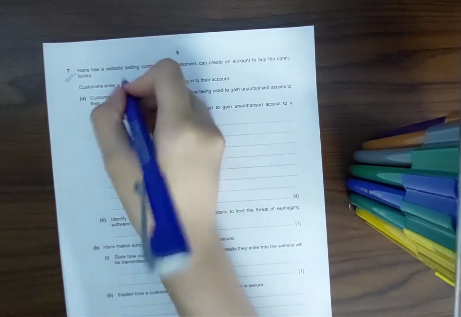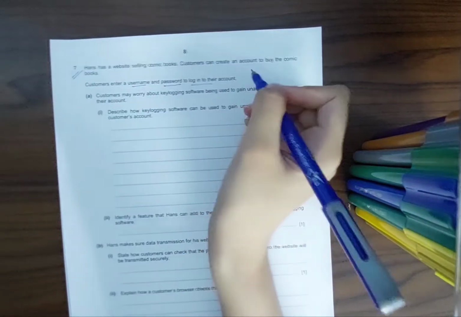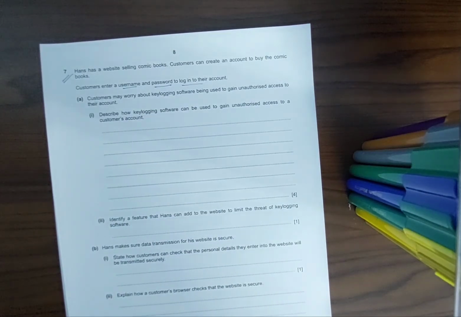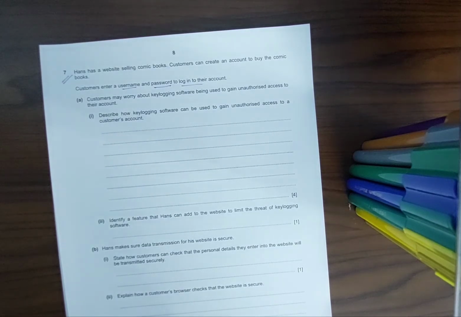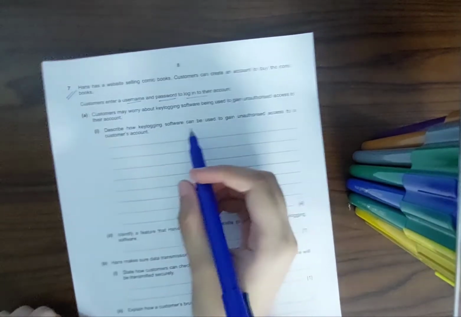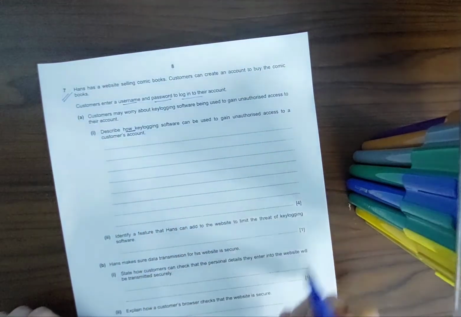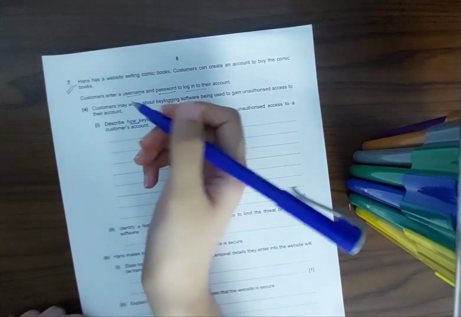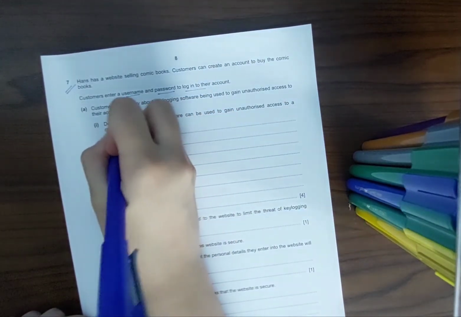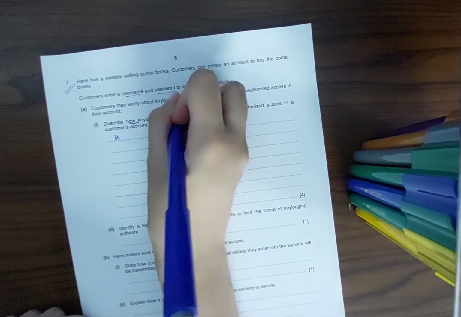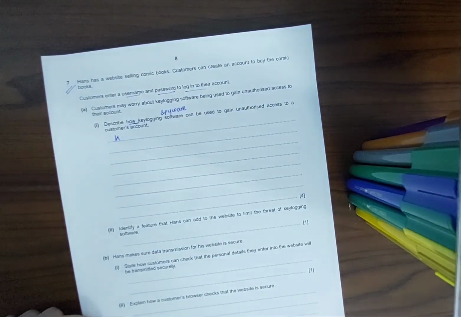Customers enter a username and password to log into their account, right? So customers may worry about keylogging software being used to gain unauthorized access to their account. Describe how keylogging software can be used to gain unauthorized access to a customer's account. You can simply write that key presses are monitored, because keylogging software is basically spyware. It's spying on your key presses.